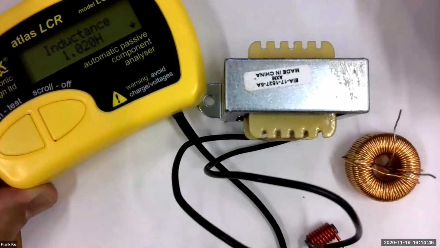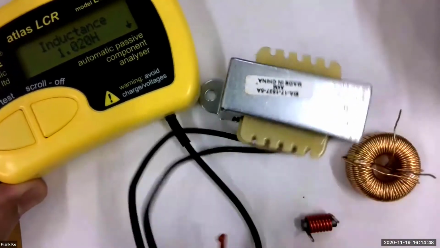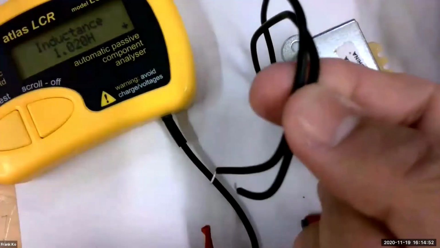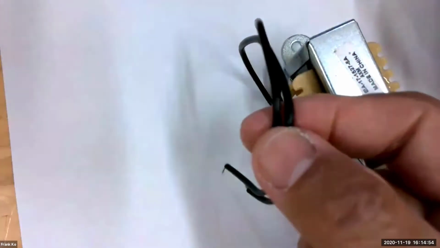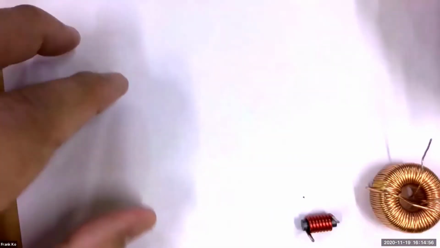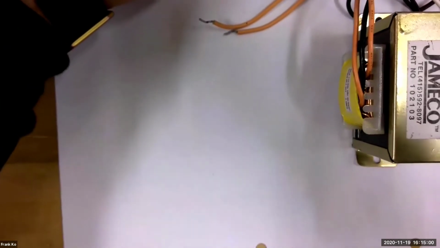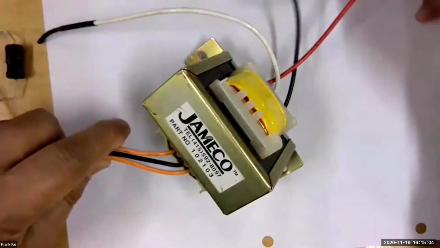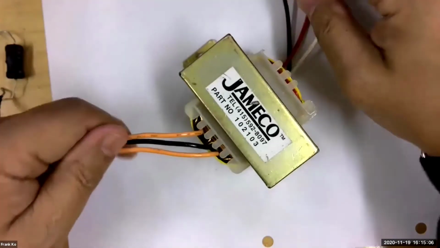Now you may have seen off to the side here, that's an inductor. It has two leads. And off to the side here, you may have noticed something some of you might recognize. This is a transformer.